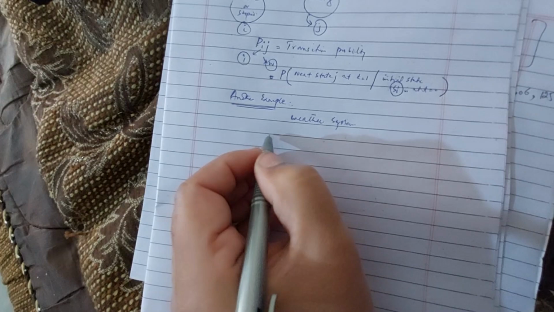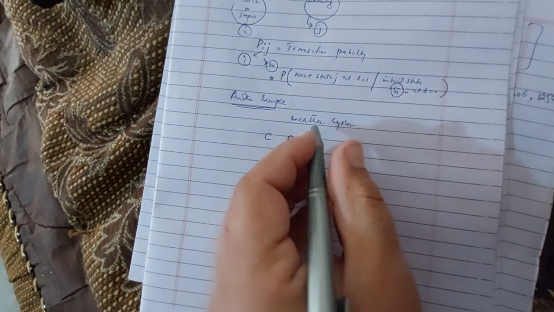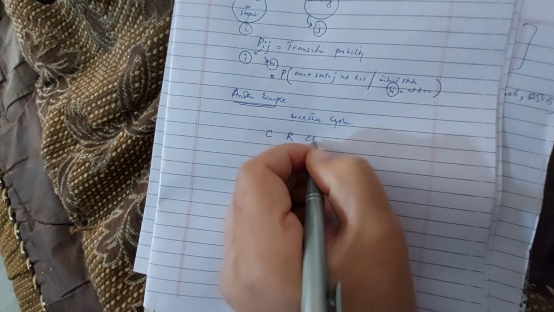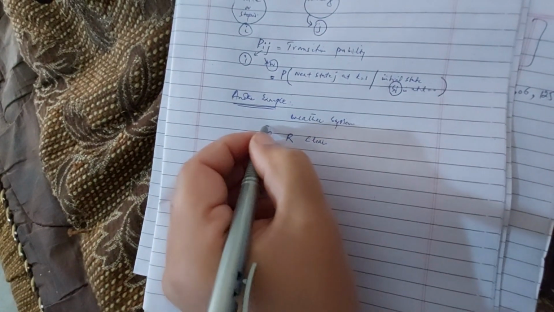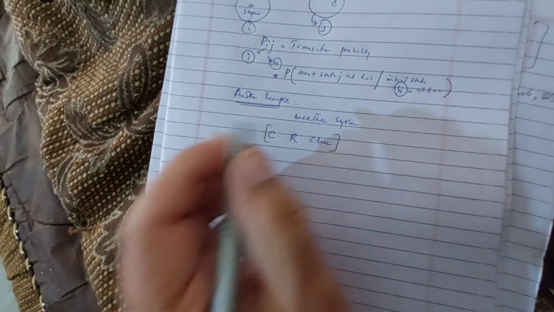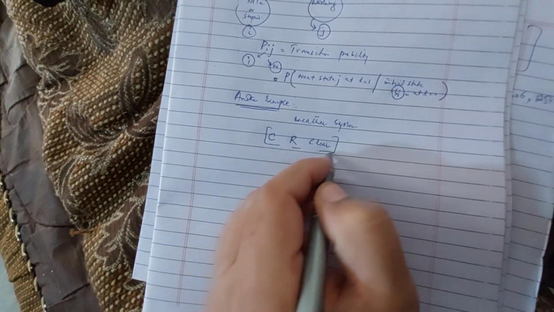So it can either be cloudy, raining, and clear. Okay, cloudy, raining, and clear. These three are the states.